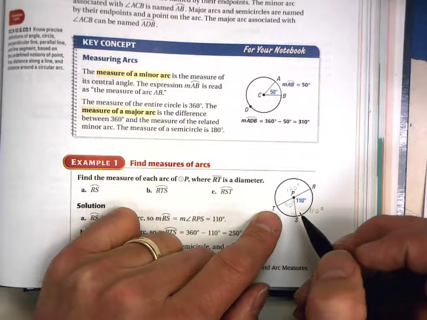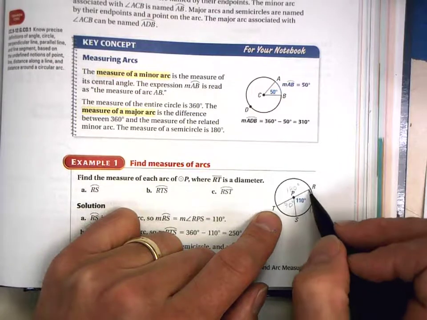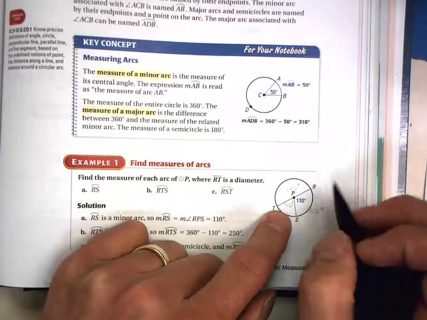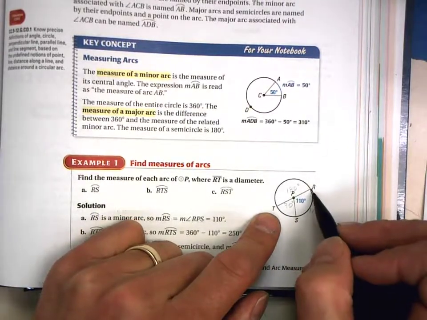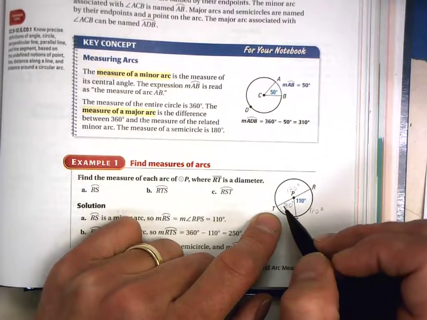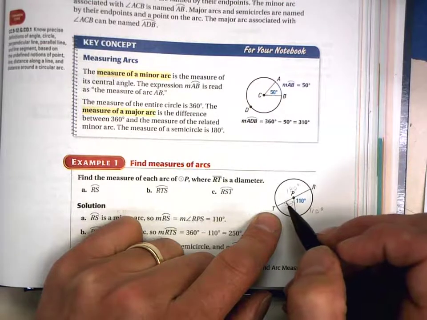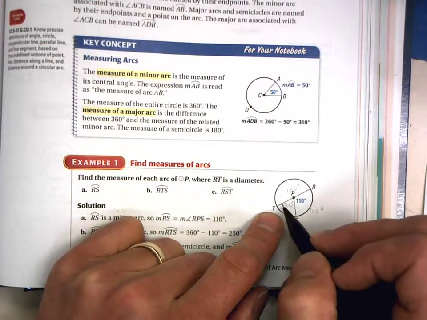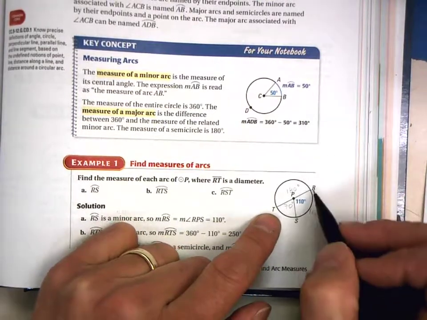What am I saying? Radius, diameter. There's the word I'm looking for. So assuming that RT is a... I missed it again. Radius, diameter. Why am I having such difficulty with that word?